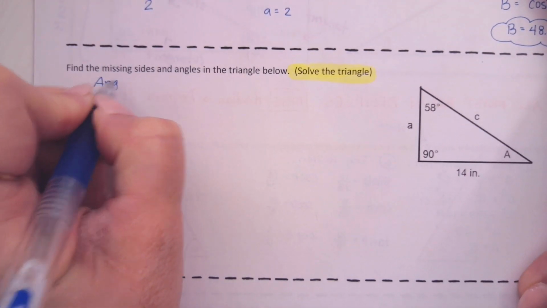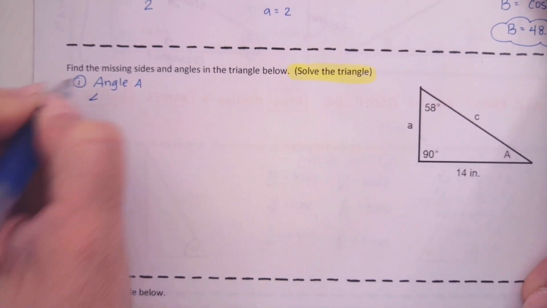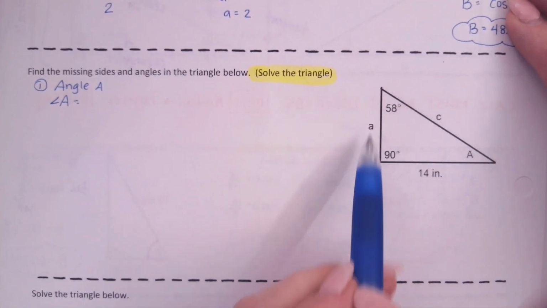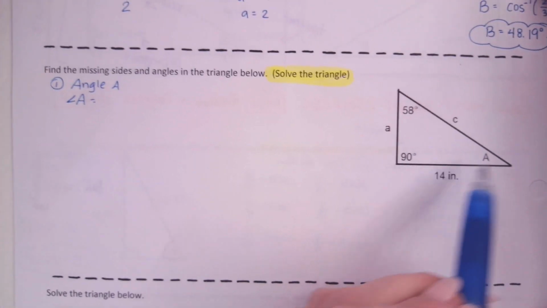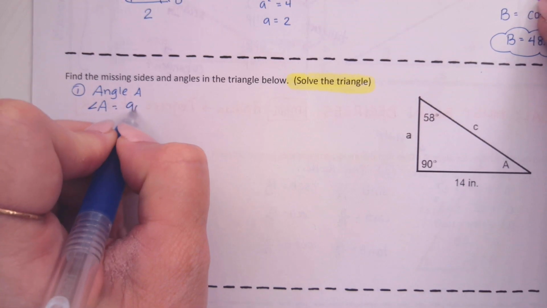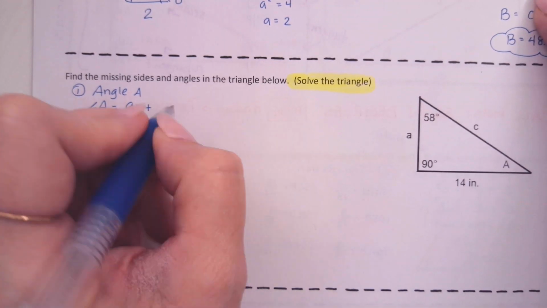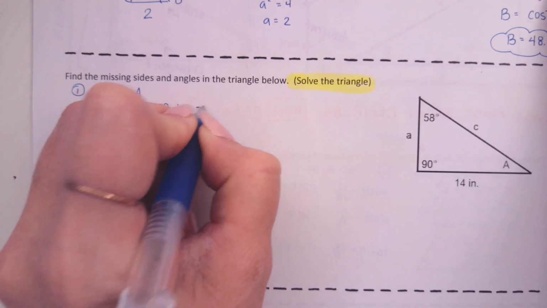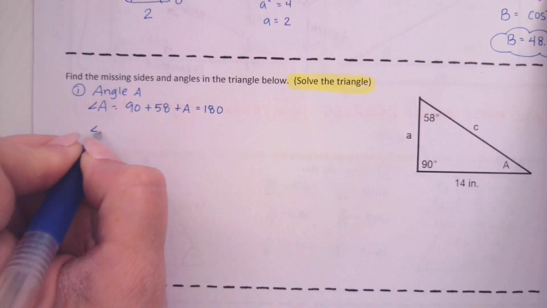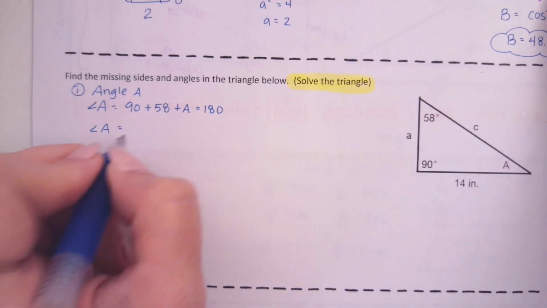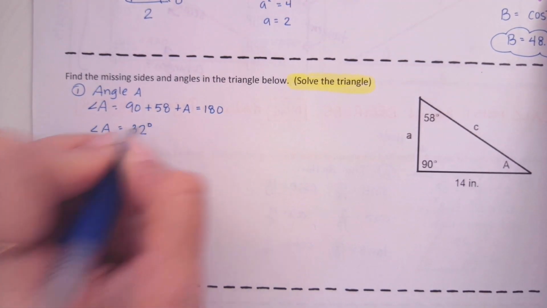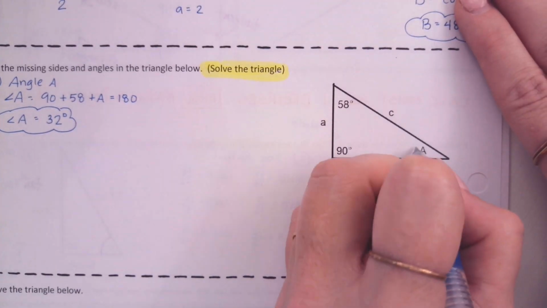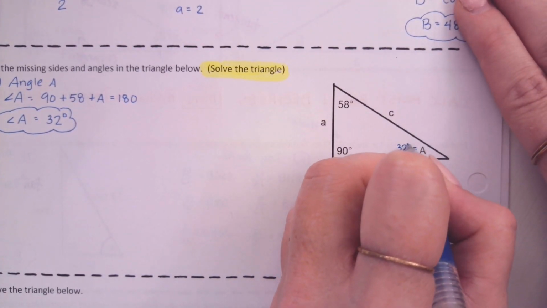For angle A, we can use what's called the triangle sum theorem, which is basically the fact that all three of these interior angles need to add up to 180. 58 plus A. So angle A is what? 32 degrees. Okay, that was our first missing piece of information.